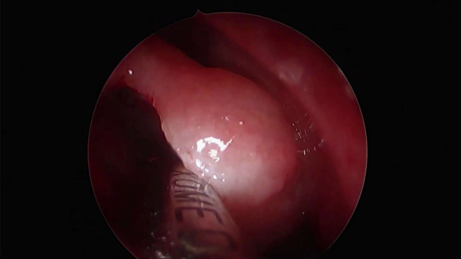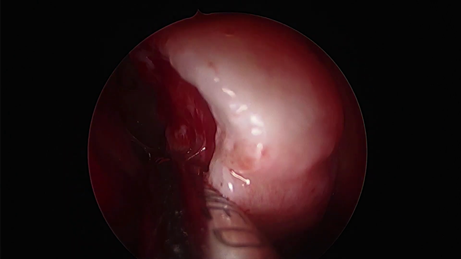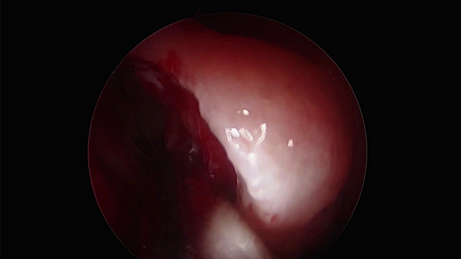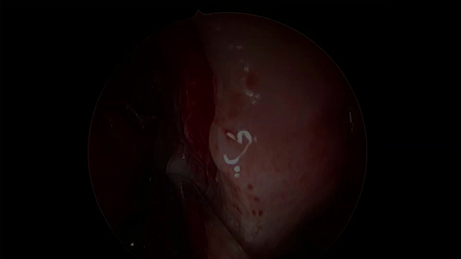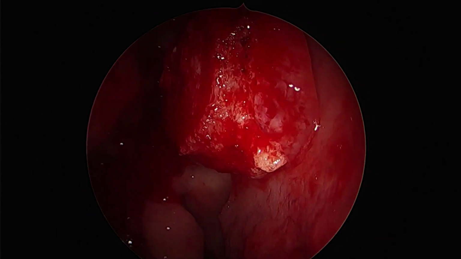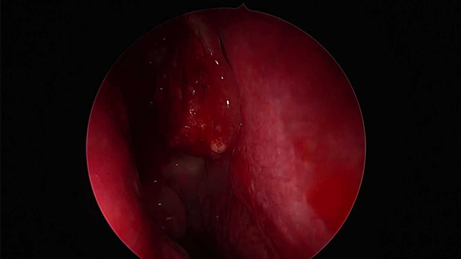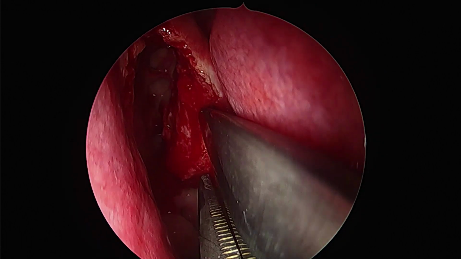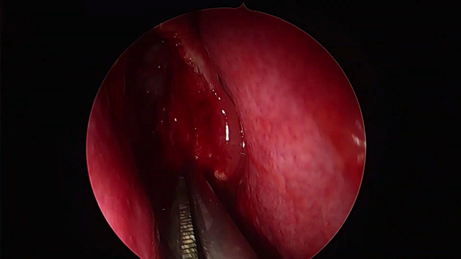A point to note is that in case you intend to preserve the middle turbinate or even excise it, one mustn't really do this step very high up towards the axilla, because that can make the middle turbinate floppy and later on lateralized, thus occluding your frontal recess. We have gained some space by debriding the lateral aspect of the middle turbinate.